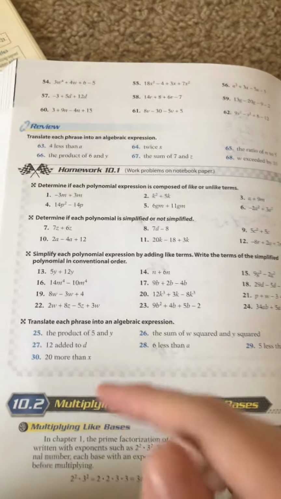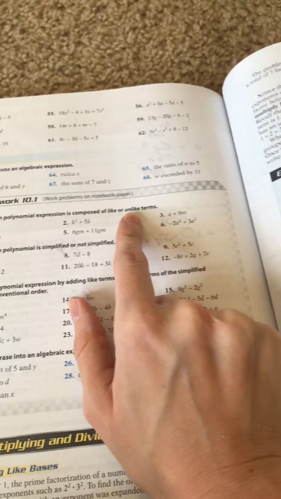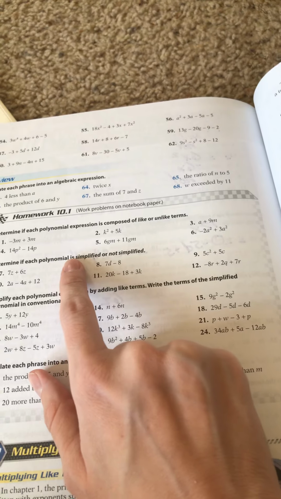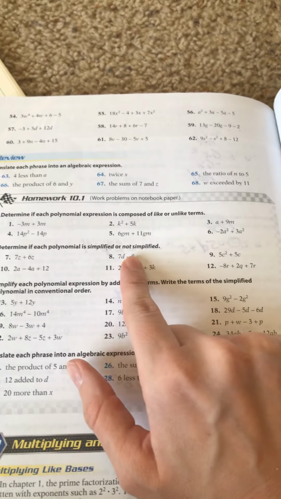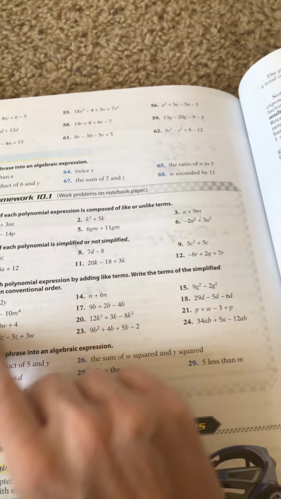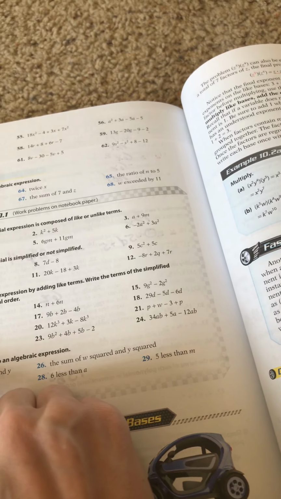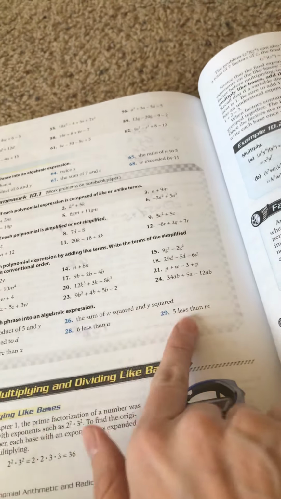So, on your homework, the first part, you just have to say if they're like or unlike terms. Second part, you just have to determine if they're simplified or not simplified. So, can you combine any of the terms? Here, you have to simplify all of them. And then this is our review.